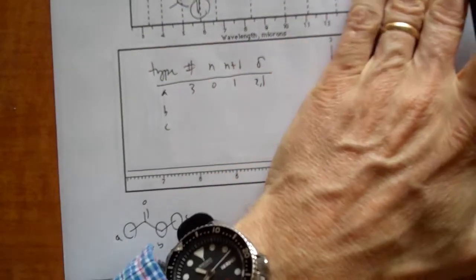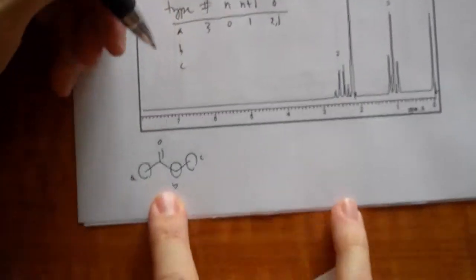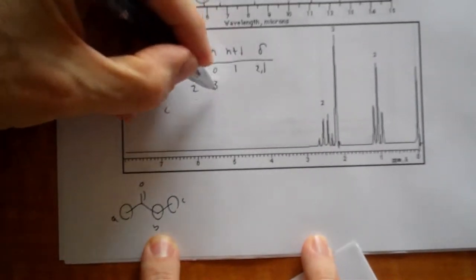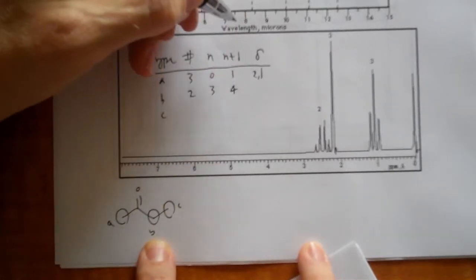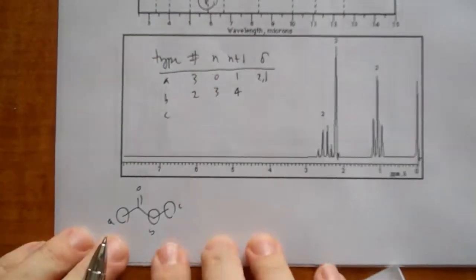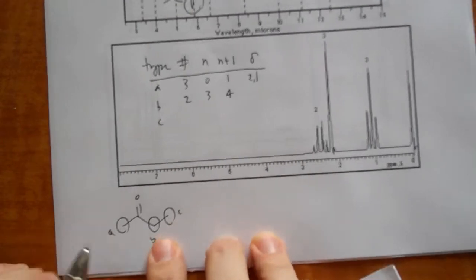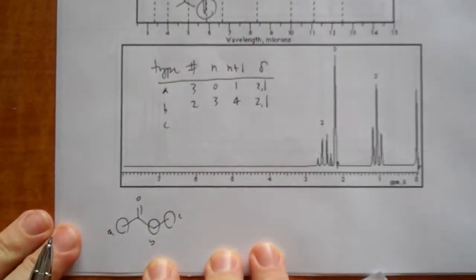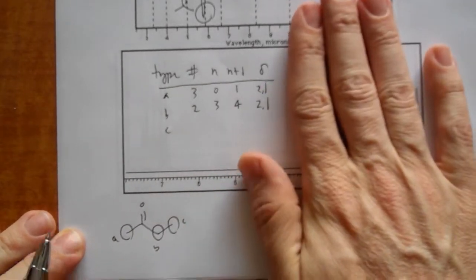Yeah, I know, you're tempted to peek at that. Let's don't. B, there are 2. How many neighbors do they have? 3. So it's going to be a quartet. And it's right next to a carbonyl carbon, so it's probably also close to 2.1. I know, you're tempted to look.